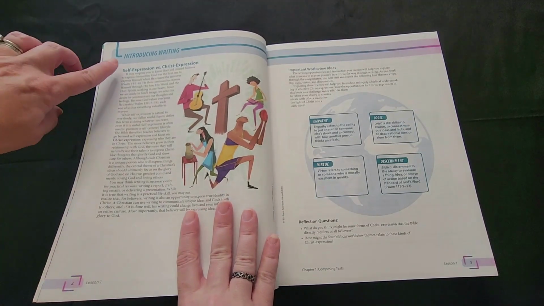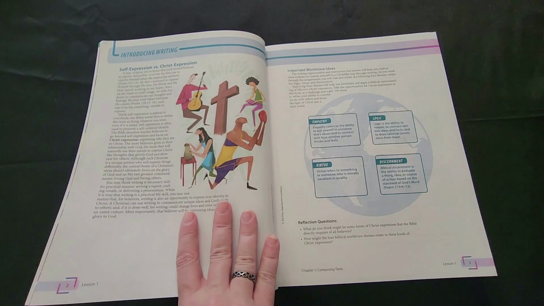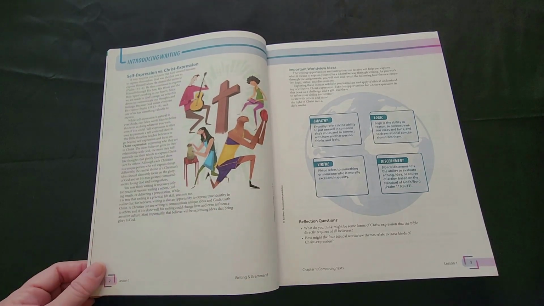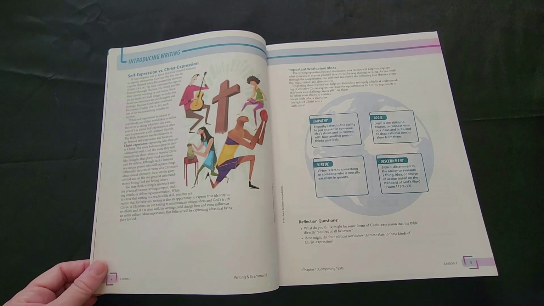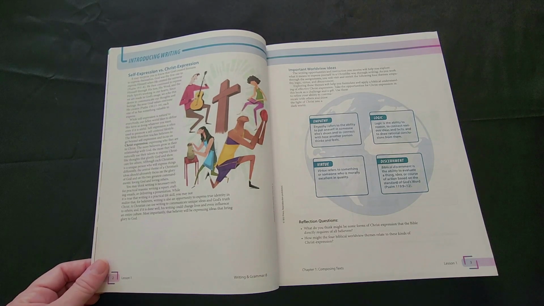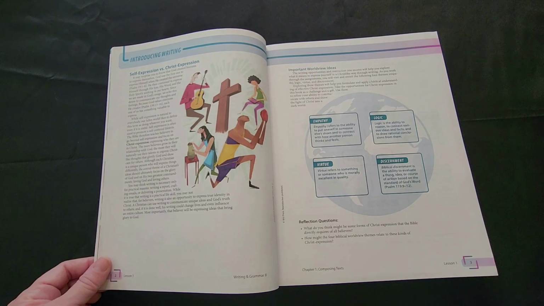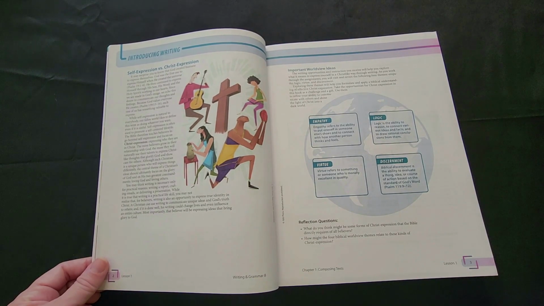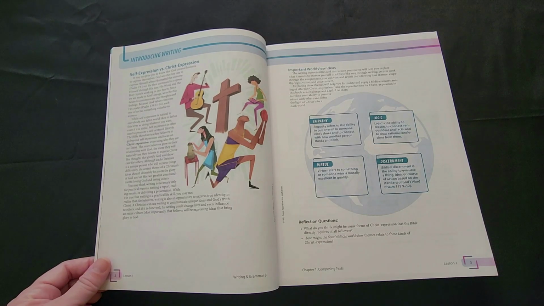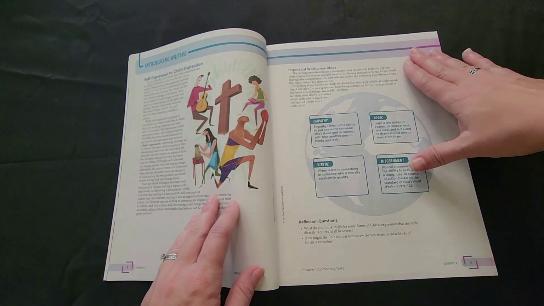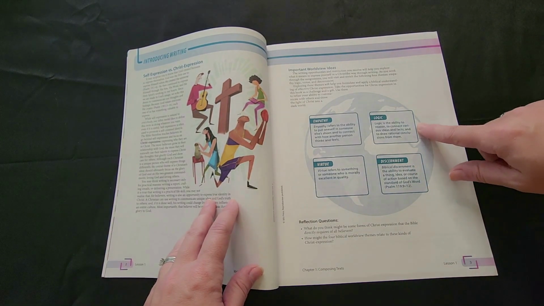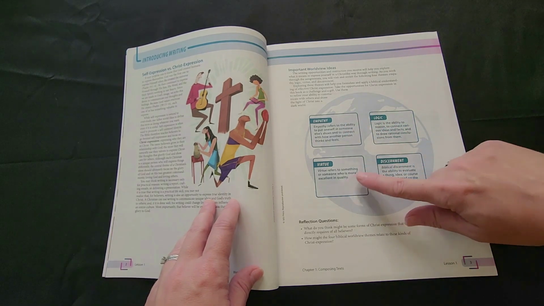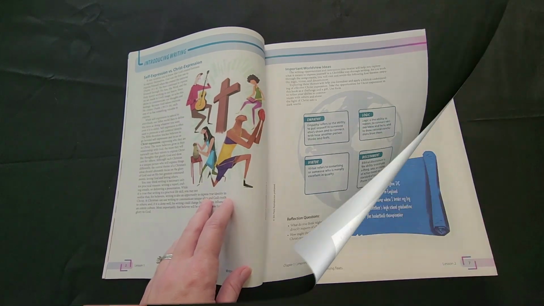I love this section on self-expression versus Christ expression. As a mom with kids who love to write, I want my children to understand that the purpose of their writing is not to simply express themselves and their own ideas, but to write clearly and express ideas that will ultimately bring glory to God. And in this section, your child will also be introduced to the different worldview themes covered in this course.